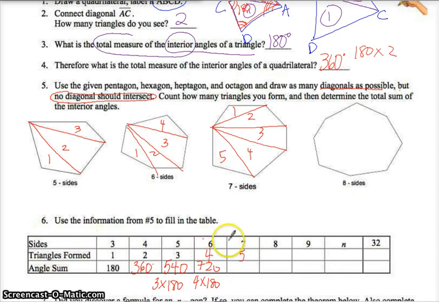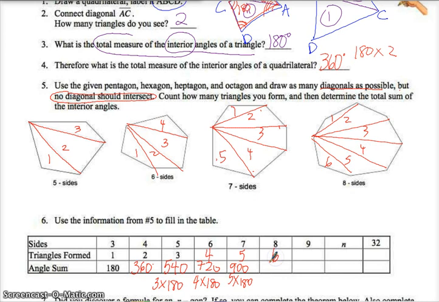This is the number of sides in the original polygon. This is how much their interior angles add up to, what the total sum is. So this would be 5 times 180, which is 900 degrees. And then my 8-sided figure, I have 1, 2, 3, 4, 5, 6 triangles. So that's 6 times 180, which is 1,080 degrees.